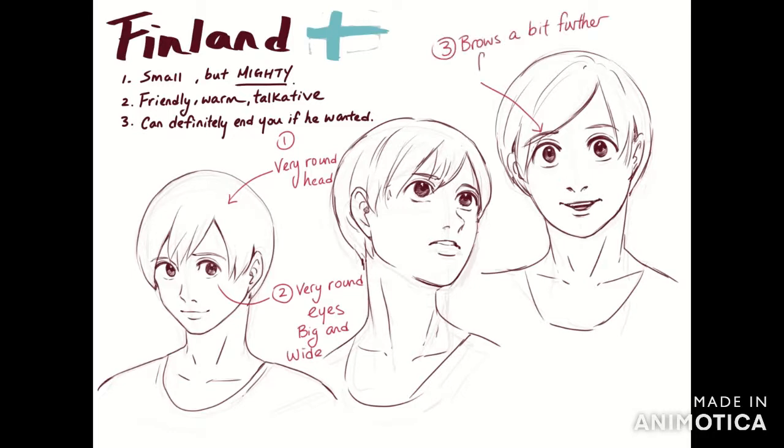So, things to note about Finland is he's got a very round head. So, unlike Iceland, there are no stray pieces just popping out. Whereas Iceland's hair is very bedheaded, Finland clearly keeps his hair very, very neat. His eyes are very round and big. And when I draw him, I try to keep the brows a bit further from the eyes. And this just helps to give him a more friendly, open expression, just to keep maintaining that illusion, that lie. So that's Finland for you.